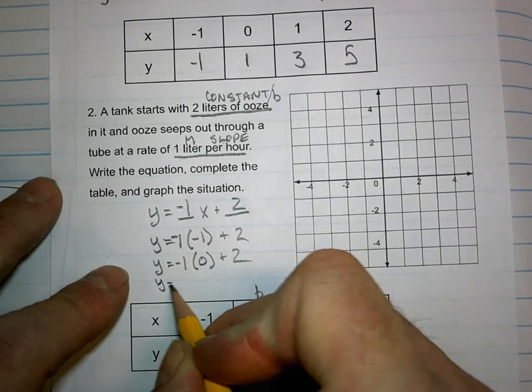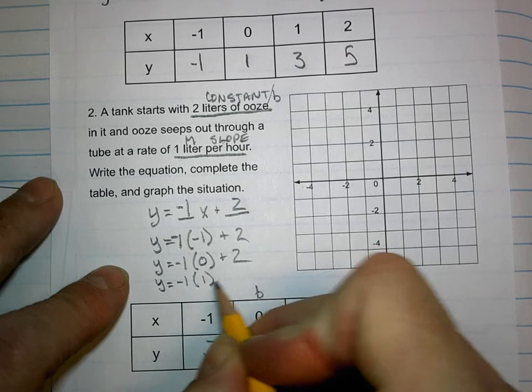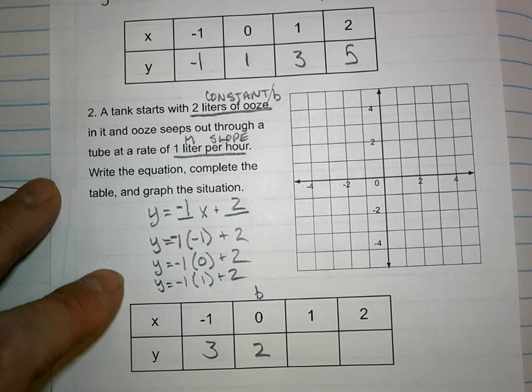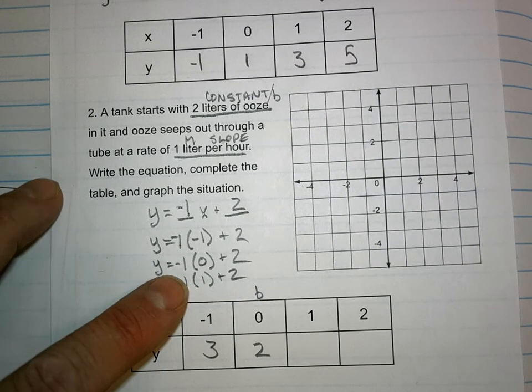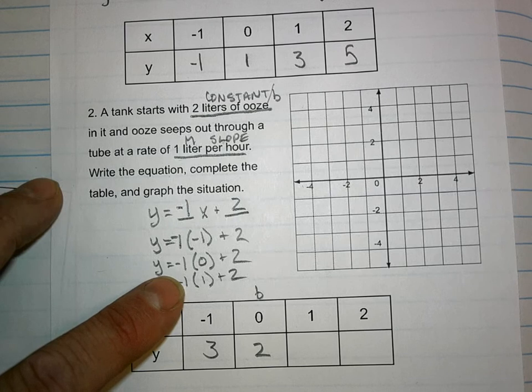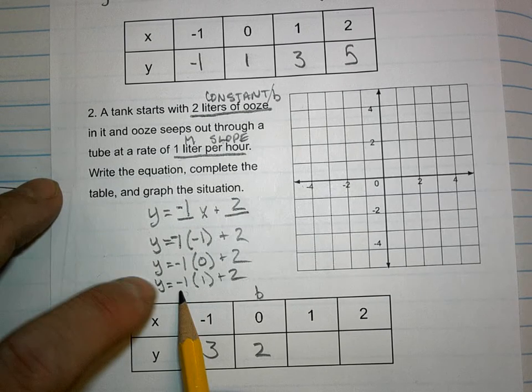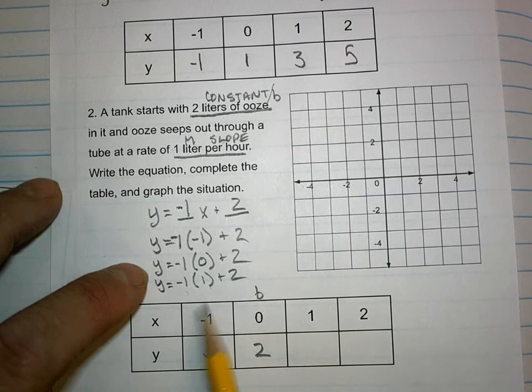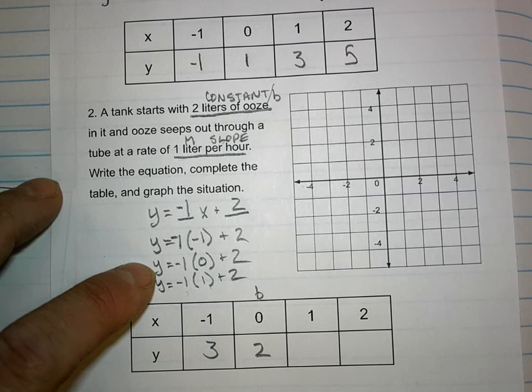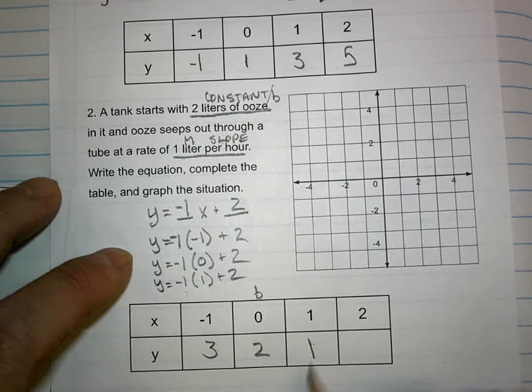Okay, let's put in 1. y equals negative 1 times 1 plus 2. What's negative 1 times 1? It's negative 1. The only time we're going to have 0 as a multiplication answer is if one of the things is 0. So negative 1 plus 2 is 1. It's pretty much common sense.